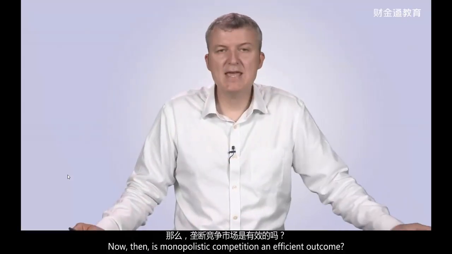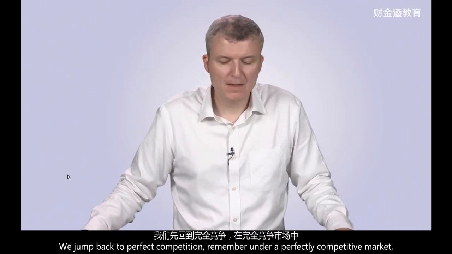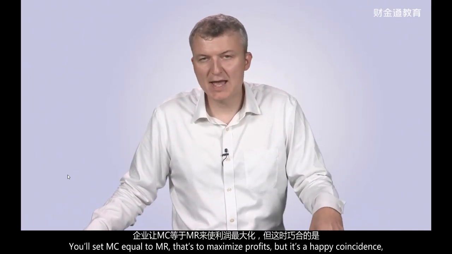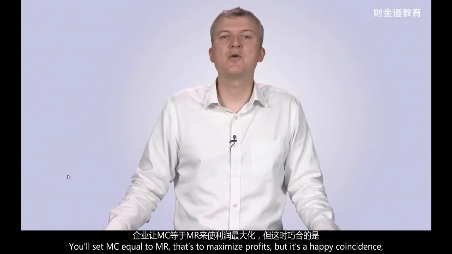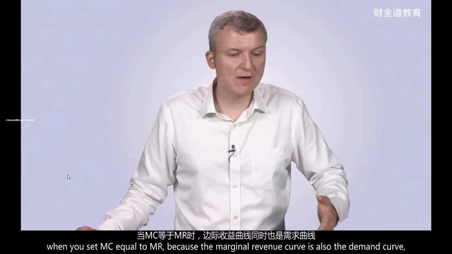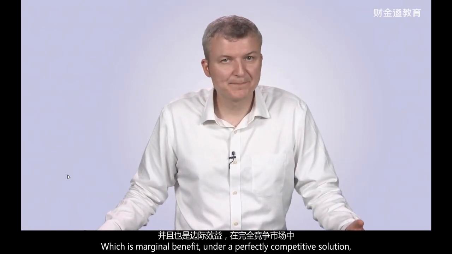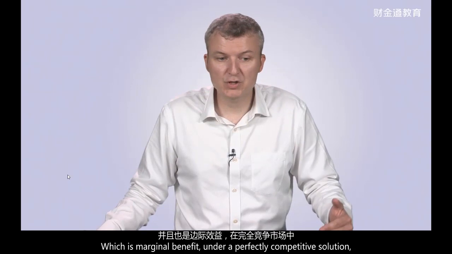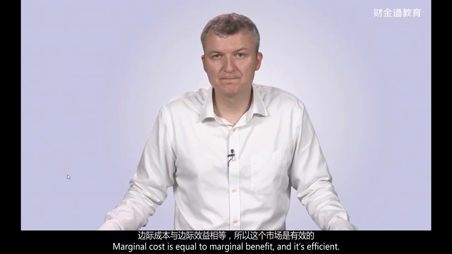Now then, is monopolistic competition an efficient outcome? If we jump back to perfect competition, remember under a perfectly competitive market, you'll set MC equal to MR. That's to maximize profits. But as a happy coincidence, when you set MC equal to MR, because the marginal revenue curve is also the demand curve, which is marginal benefit, under a perfectly competitive solution, marginal cost is equal to marginal benefit, and it's efficient.